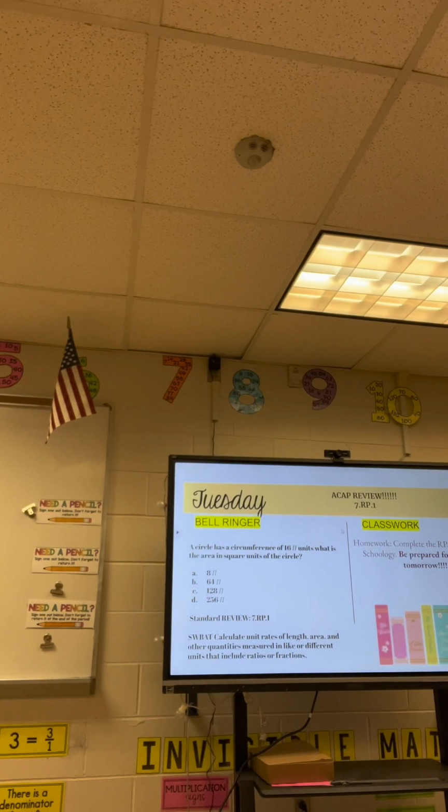All right, so today we will calculate the unit rates of length, area, and other quantities measured in like or different units that include ratios or fractions. Guys, this is nothing new. This is stuff that we've already been over.